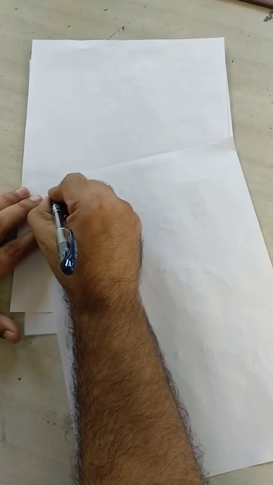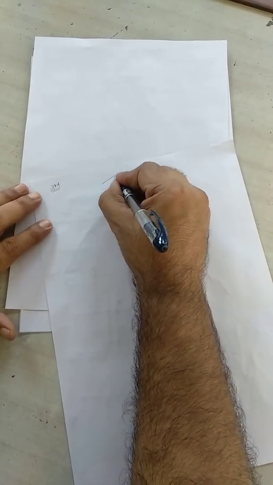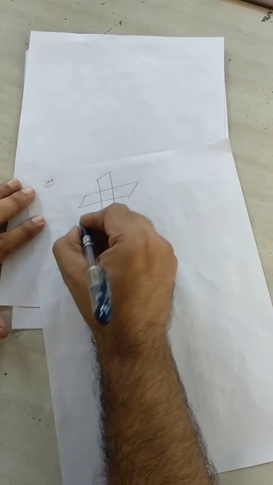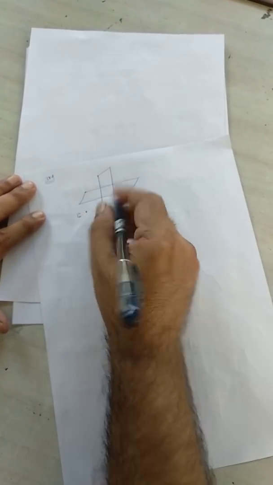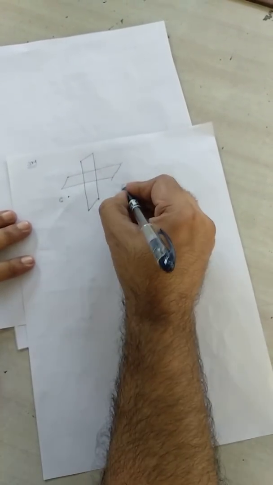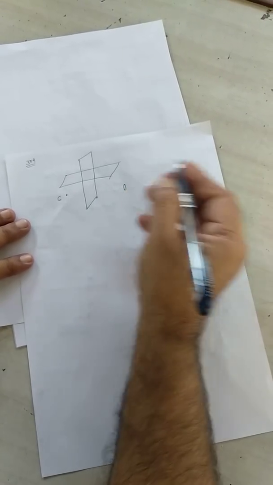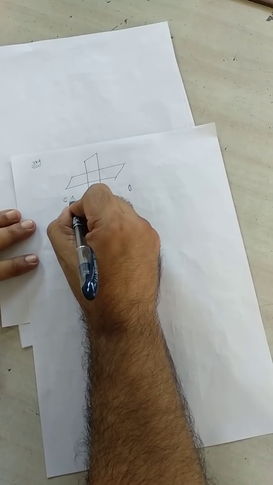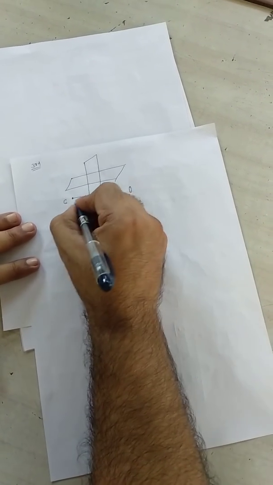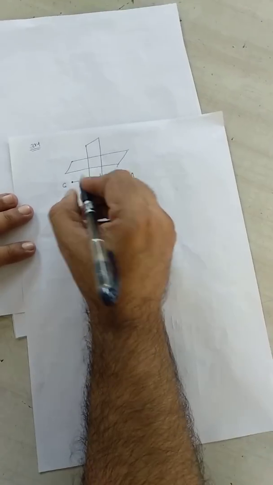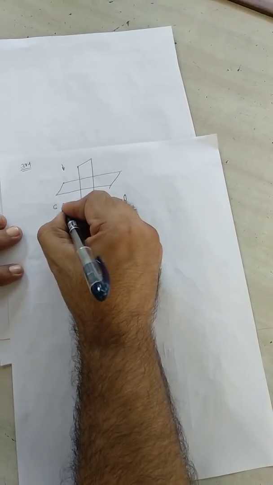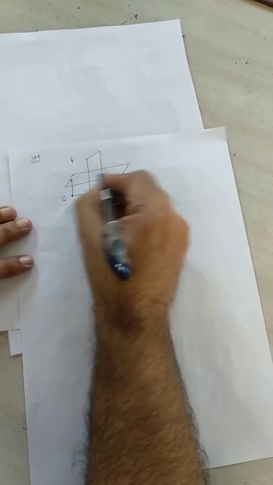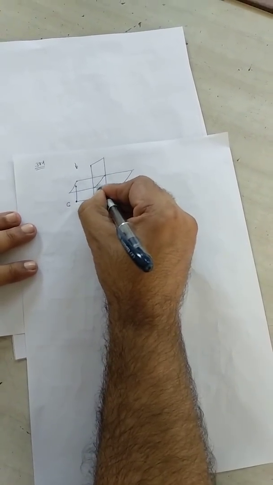Now again in third angle, let us draw the quadrant system first. So this is the quadrant system, and this is your point C in the third quadrant, and the observer will lie again on the right hand side. When he sees this object point, its projection will fall on the vertical plane, and this will be the front view. And when he sees this object point from the top view, its projection will lie on this horizontal plane, and this will be your reference line.